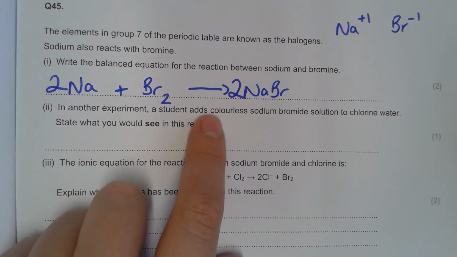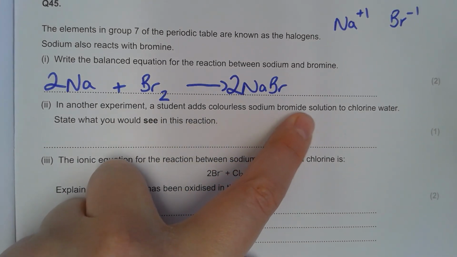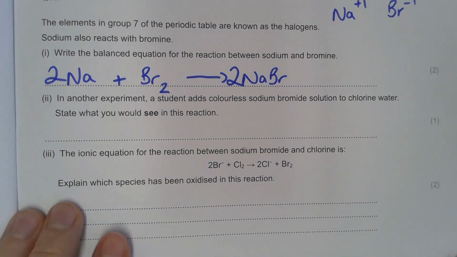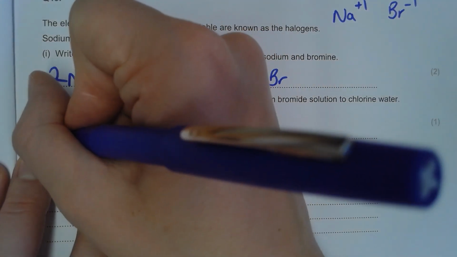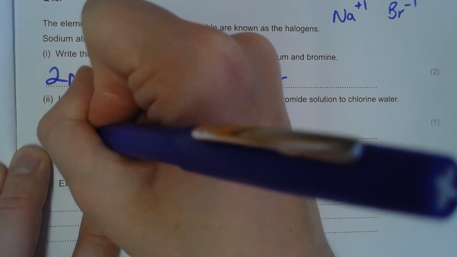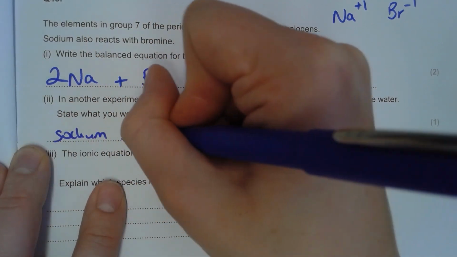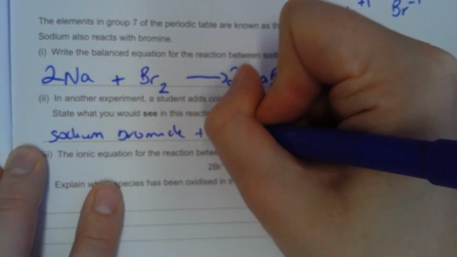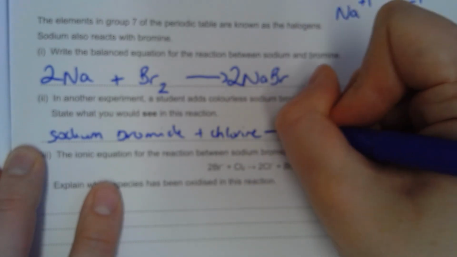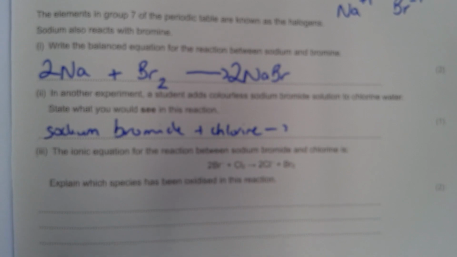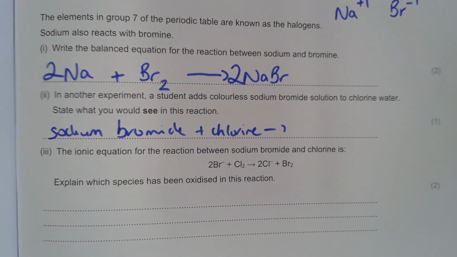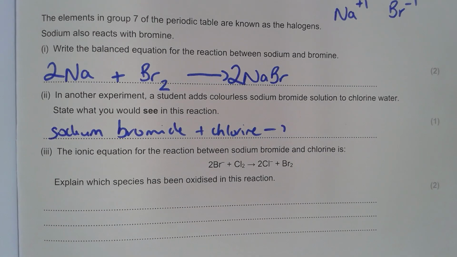In another experiment, a student adds colourless sodium bromide solution to chlorine water. State what you would see. Okay, so they've got sodium bromide, and they're reacting that with chlorine. Don't be put off by the chlorine water. That just means chlorine is dissolved in water. I said all of these displacement reactions take place in water. So this is the reaction, and they want you to know what you would see.